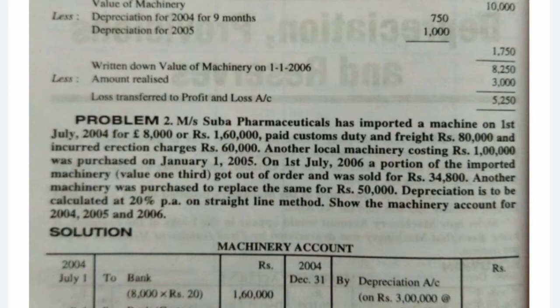Problem number 2. Messrs. Subha Pharmaceuticals has imported a machine on 1st July 2004 for £8,000 or rupees 1,60,000. £8,000 means they have imported the machinery from outside the country. So they are purchasing the machinery from outside the country by making the payment in pounds, but they have given the converted amount, that is rupees 1,60,000. So we will prepare in rupees only, so we need to consider the amount of rupees 1,60,000.